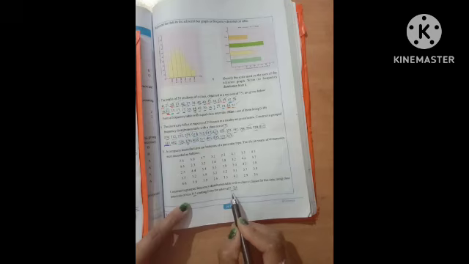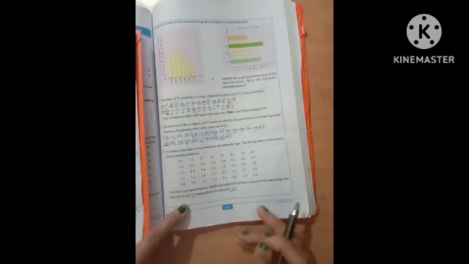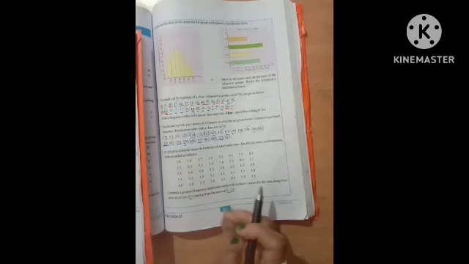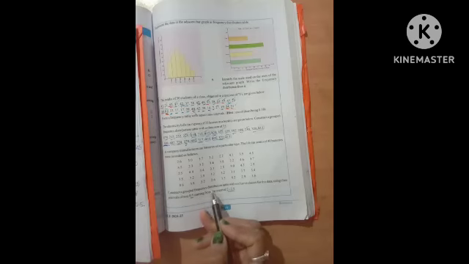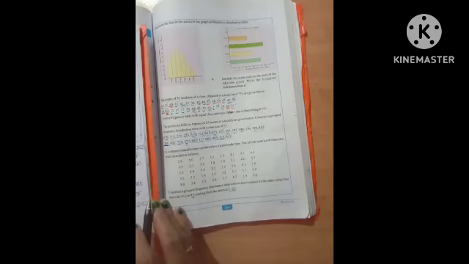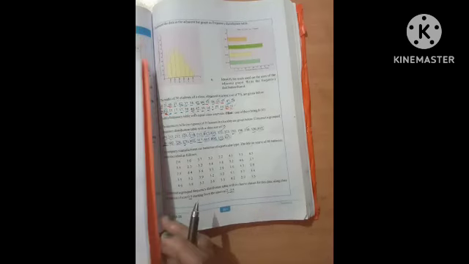The class height is 0.5. The first class interval is given, and the remaining class intervals you have to write.